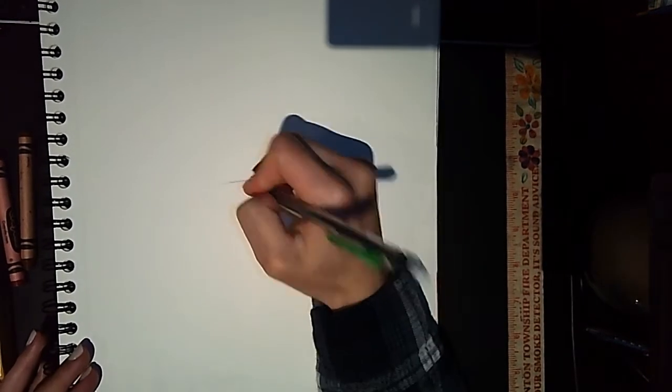Okay, so again, I drew a dot in the center of my page. Everybody find the dot. I just drew a little dot just so I know, and then I'm going to draw up a little line over it. We'll start from there. Okay.